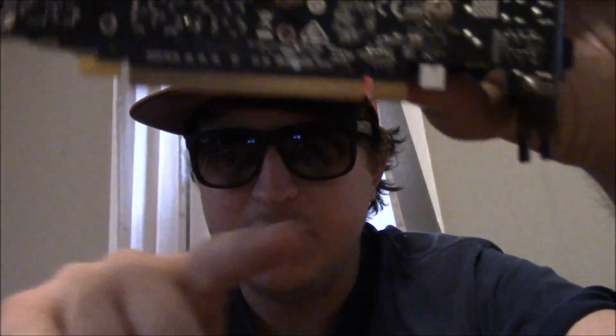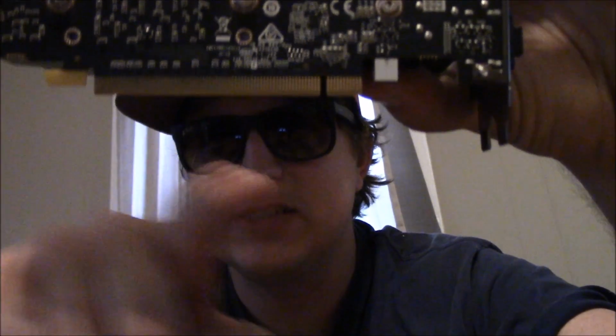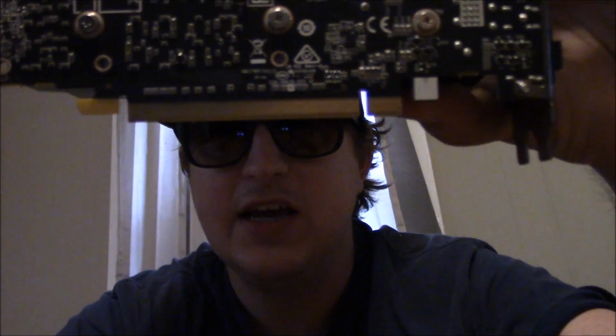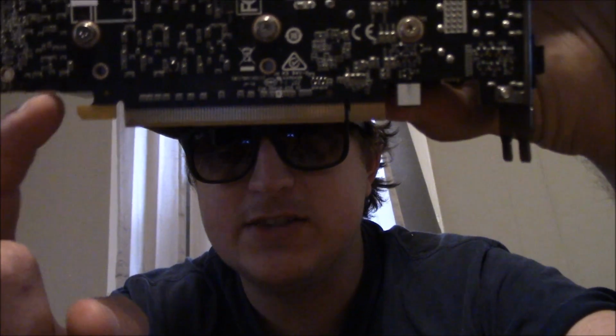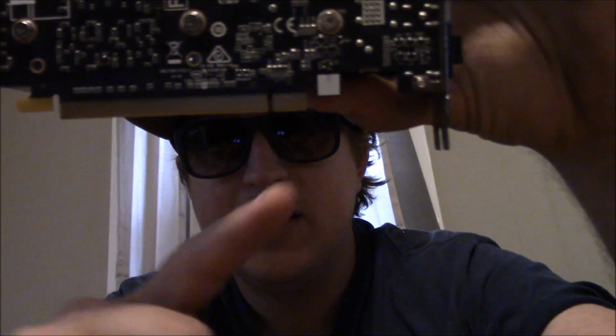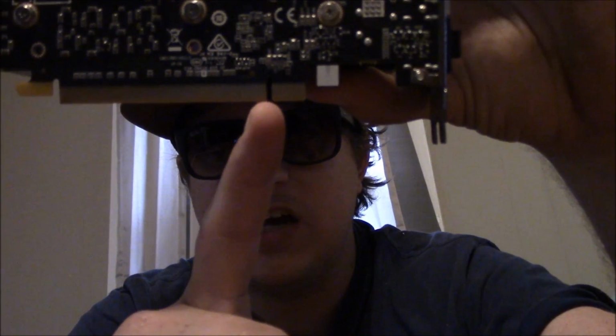Whenever you look at a graphics card, you need to look at a couple things right off the bat. The first thing, on the bottom, you need to make sure it has this slot. This is a PCI Express slot. It's a dead giveaway because if you look at the back, it's got this little hook, and if you look at the front, it's got one slot right here.